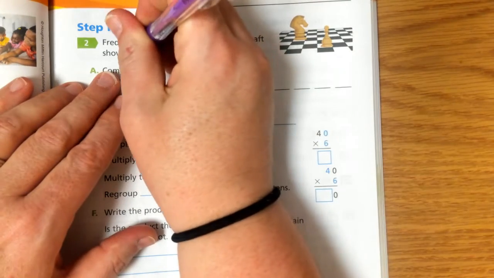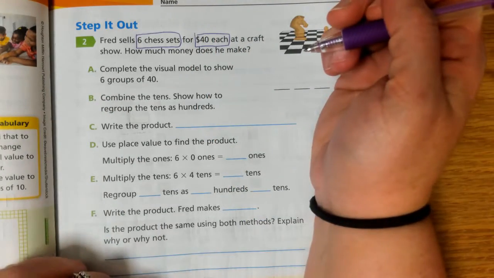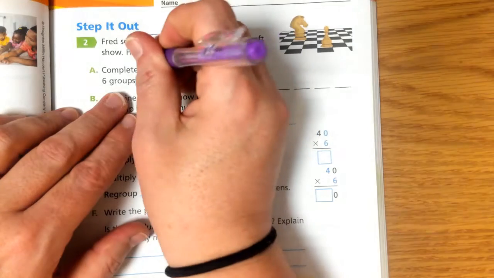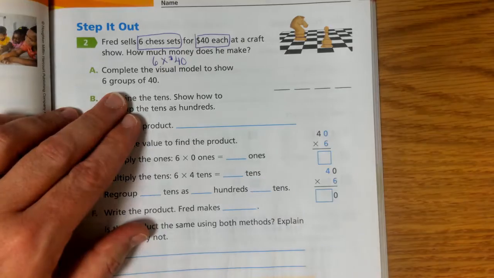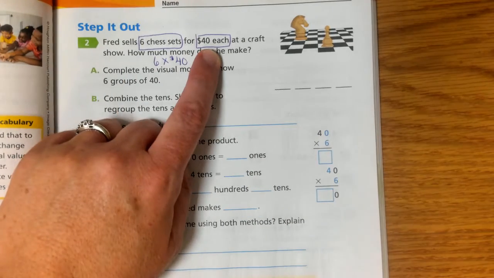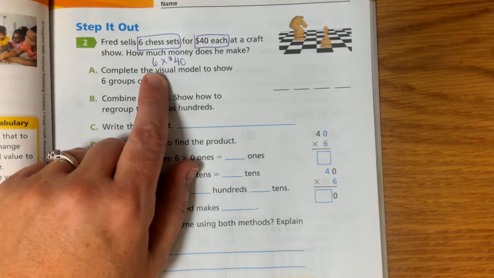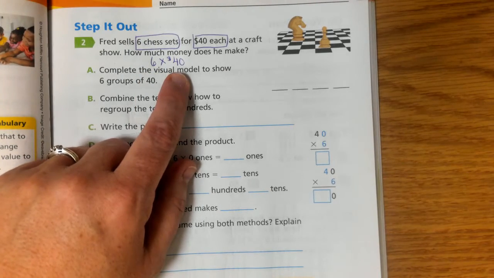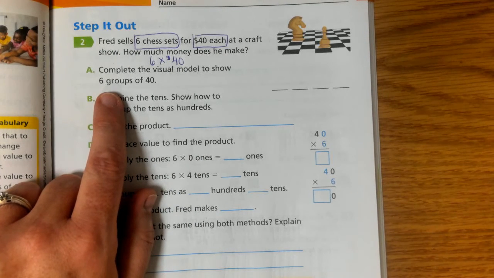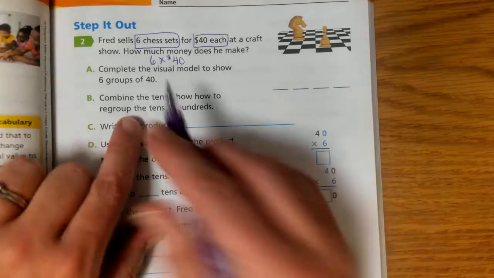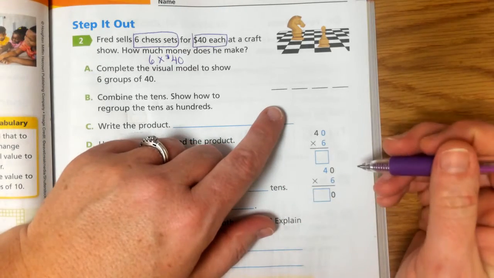So we have 6 chess sets, and each one costs $40. So my multiplication problem would be 6 times $40. Right? I have 6 sets. Each one costs $40. So I'm multiplying 6 times 40 because I need to do 6 groups of 40. So we're going to create a picture model to help us show 6 groups of 40. Okay? So they've already drawn some lines here for us.